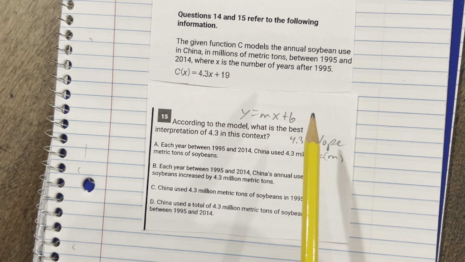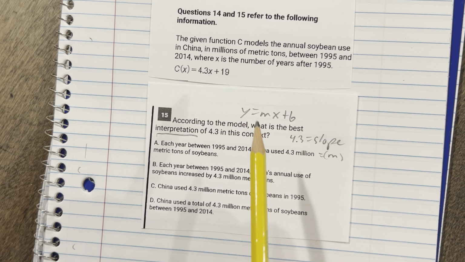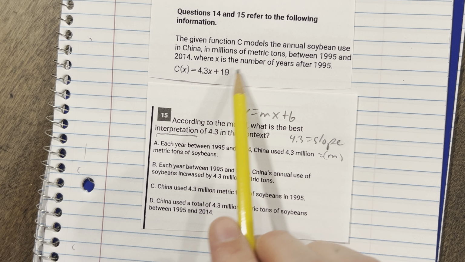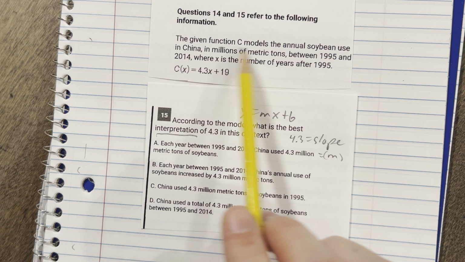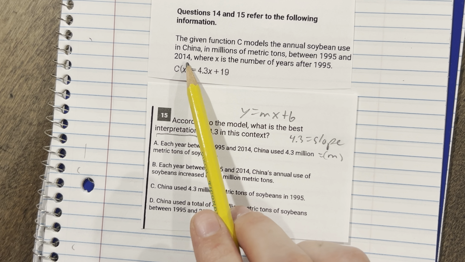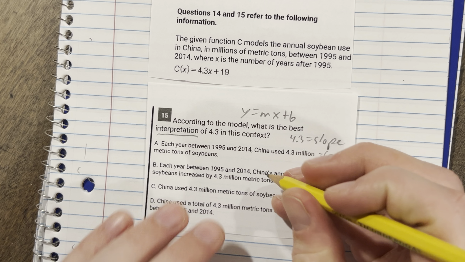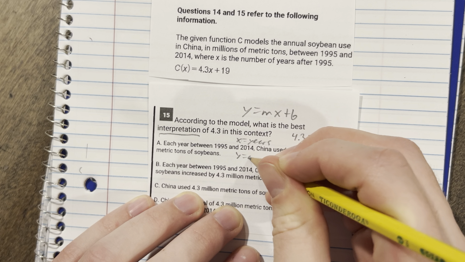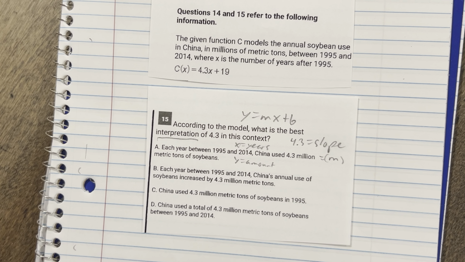So now this would be a good time, because it's talking about interpretation. Anytime we see the word interpretation, it's talking about what this particular model represents. So let's read a little more about what this model is dealing with. It's talking about annual soybean use in China in millions of metric tons, between 1995 and 2014. And x is the number of years. Okay, so x equals years, and y equals amount. You can say metric tons if you want. I'm gonna call it amount because it lets me think about it a little more clearly.